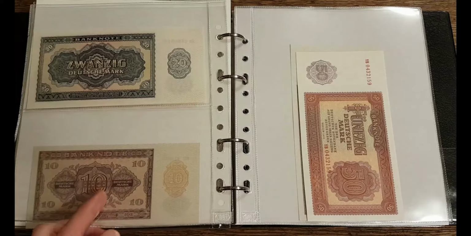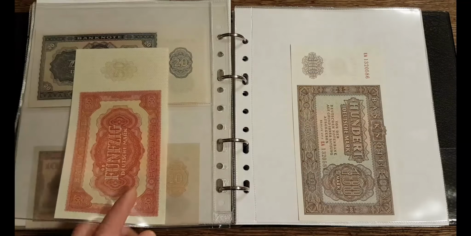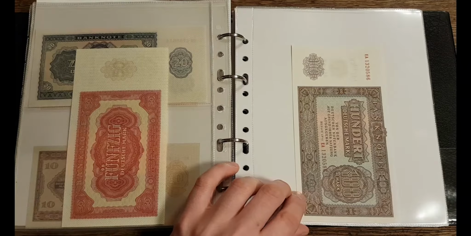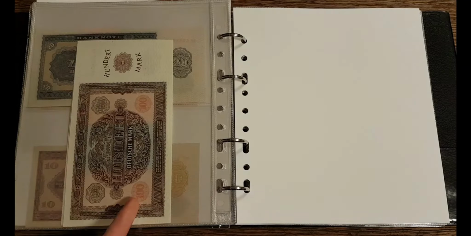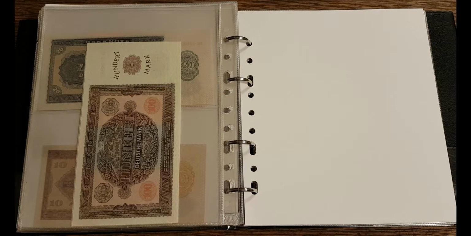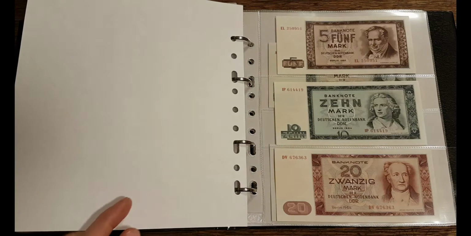They are pretty good looking. These banknotes were used for a total of 9 years, up until 1964, when the new series of banknotes was issued.